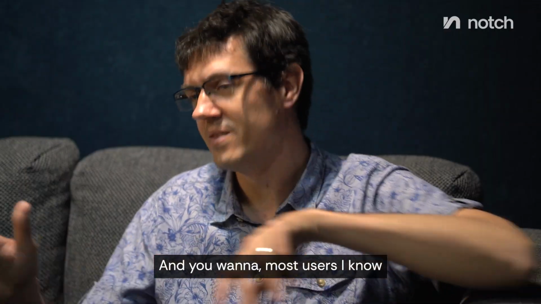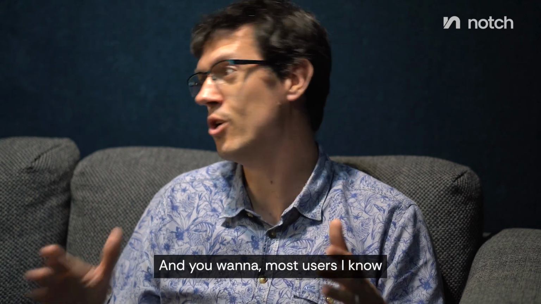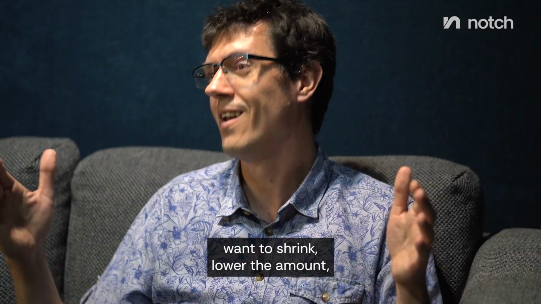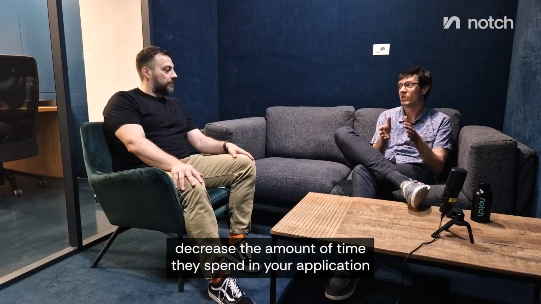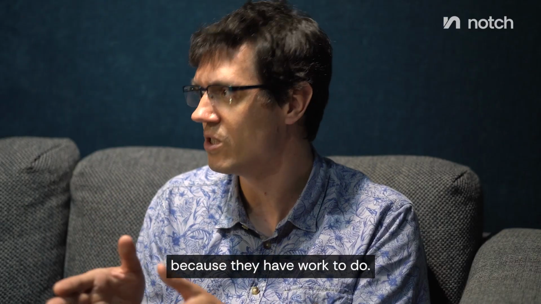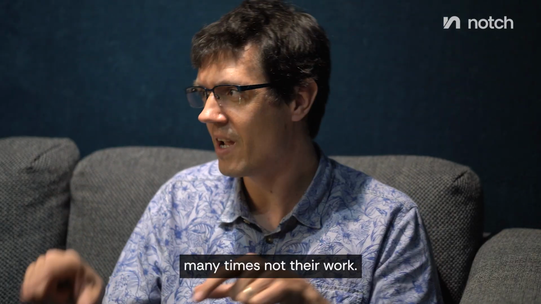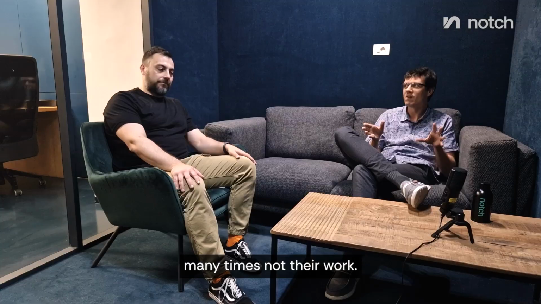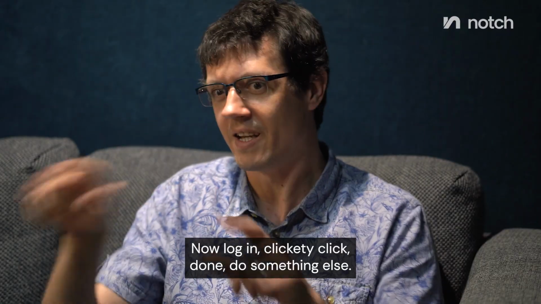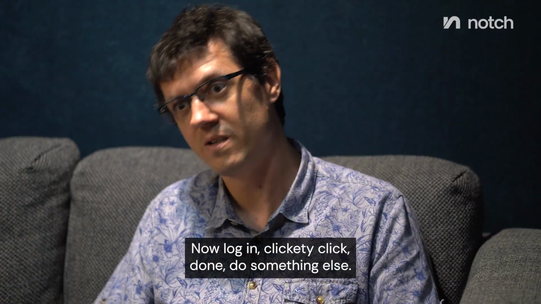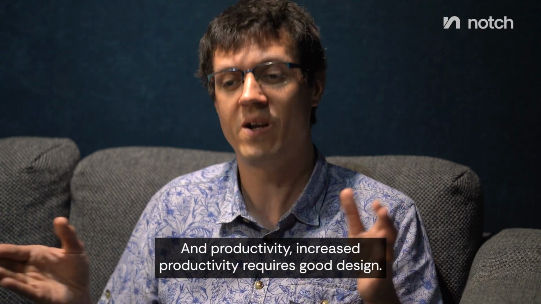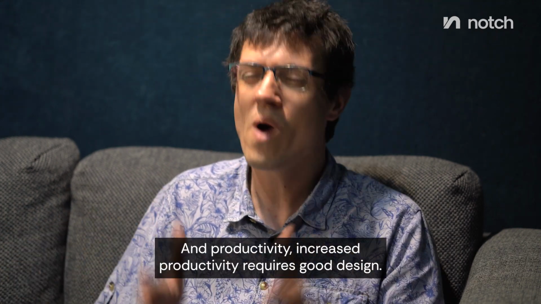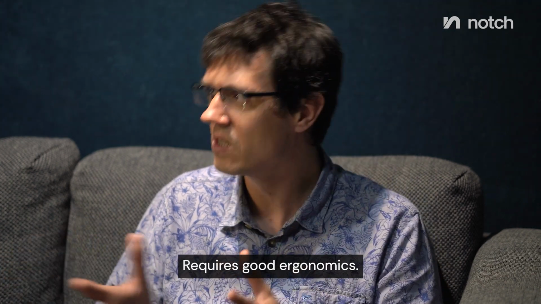Most users I know want to decrease the amount of time they spend in your application, because they have work to do. Browsing through your application is many times not their work. Log in, clickety click, done, do something else. So we want to focus on productivity. And increased productivity requires good design, requires good ergonomics.